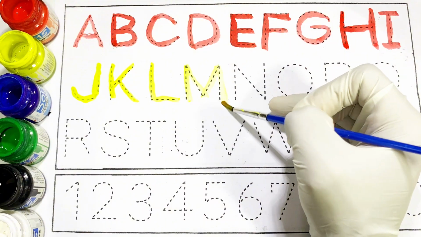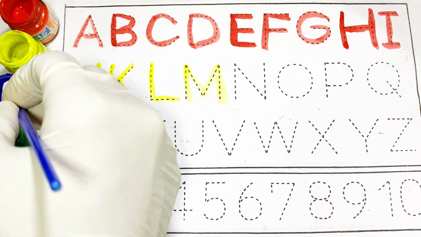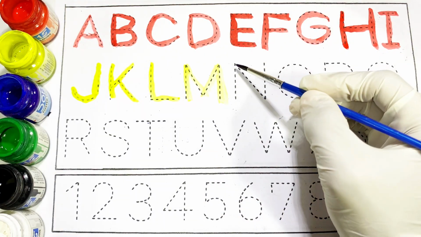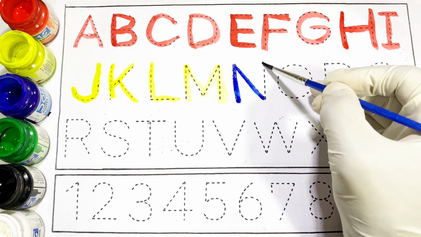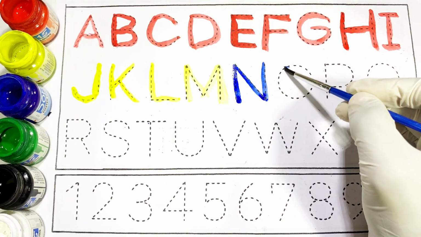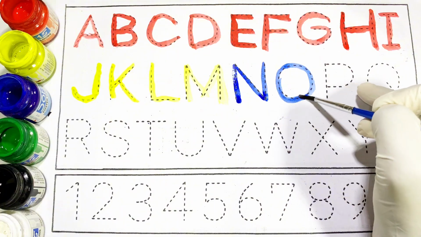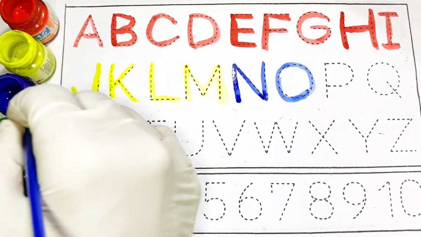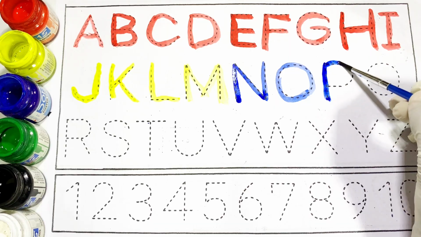M. M for moon. Kids, now you draw N and use blue color. Blue color. O. O for octopus. P. P for parrot.